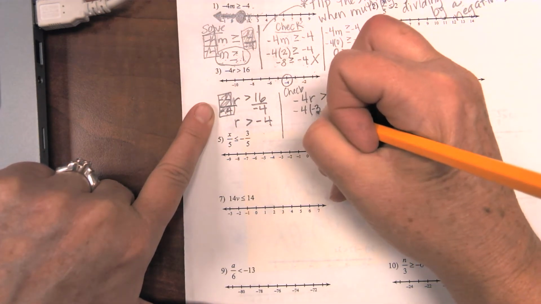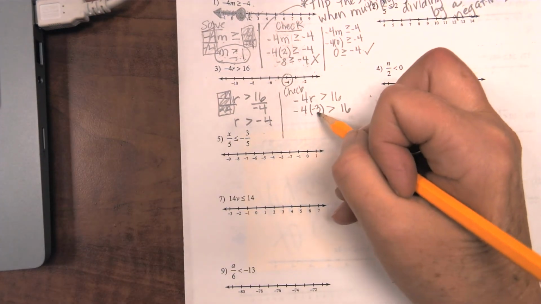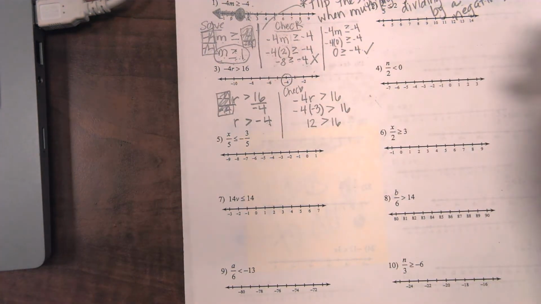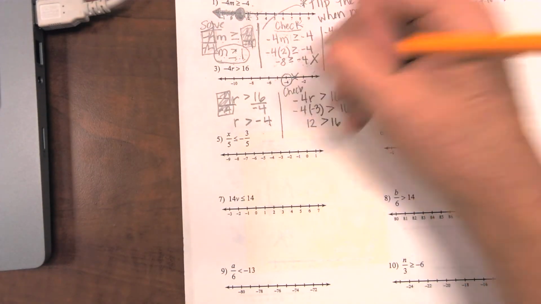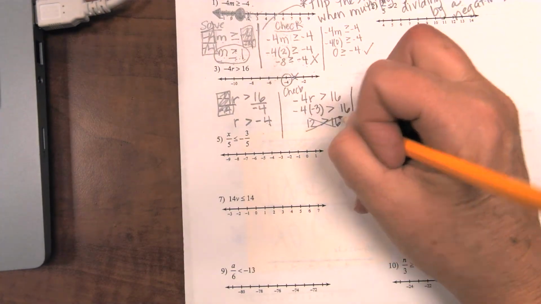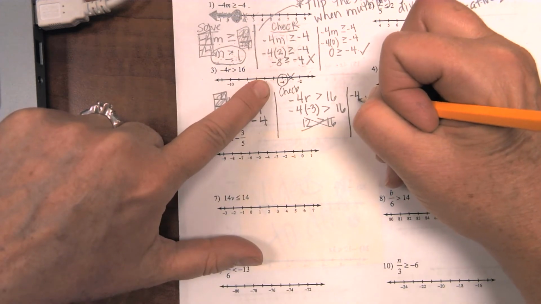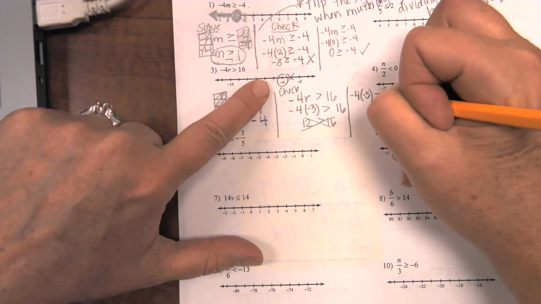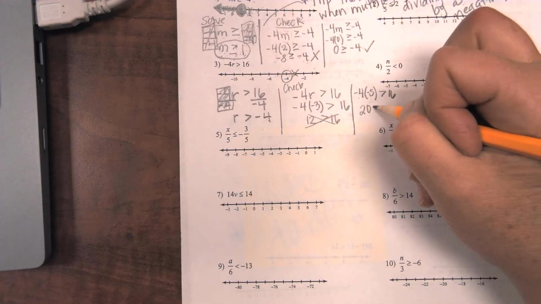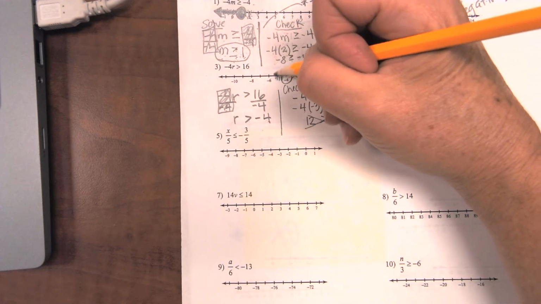Negative 4 times negative 3 is greater than 16. Negative 4 times negative 3 is a positive 12. Is 12 greater than 16? No, it is not. So that didn't work. This one doesn't work. How about, let's try this side, negative 5. If I do negative 4 times negative 5 is greater than 16, negative 4 times negative 5 is a positive 20. Is 20 greater than 16? Yes. So I know to color in this direction.